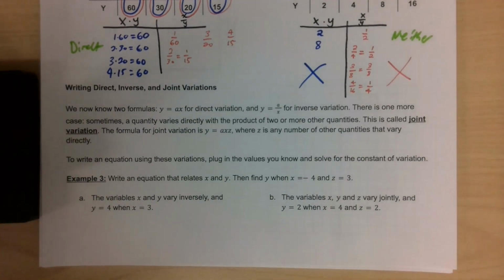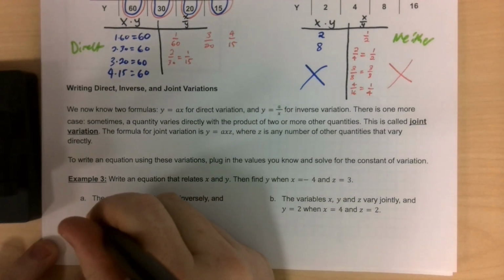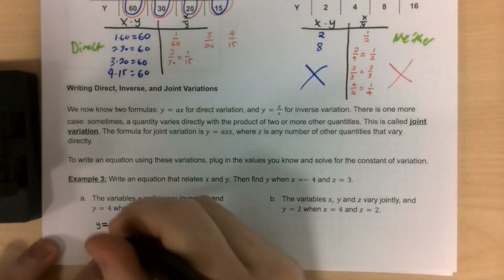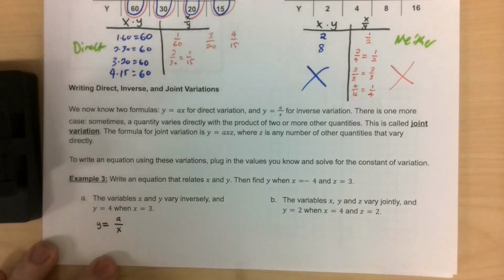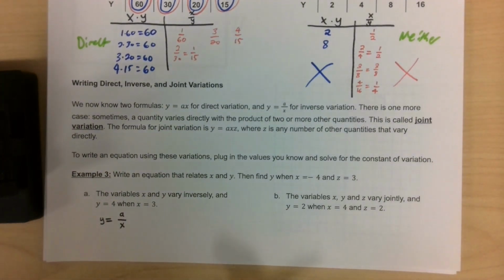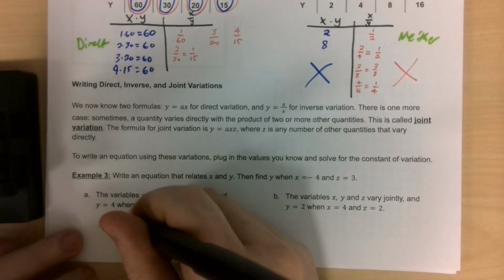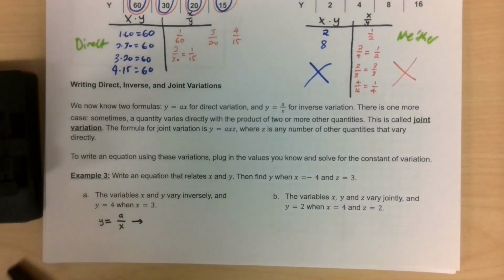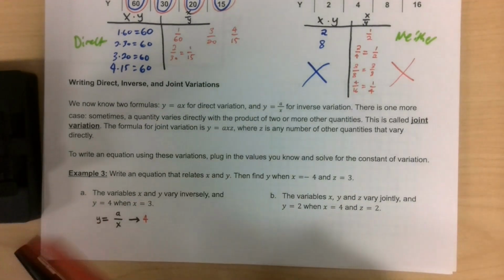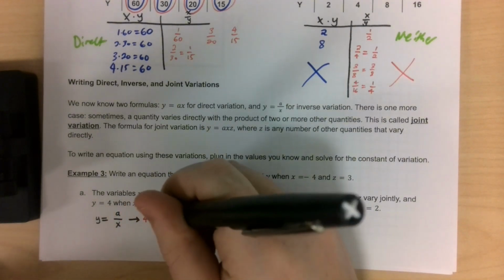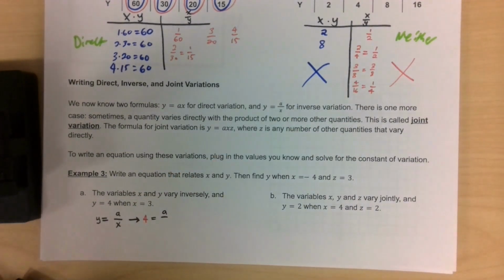So if x and y vary inversely, we know that y is going to equal a over x. Now, that y equals 4 when x equals 3 tells us that we can plug those two in to find our constant of variation, a. So y is 4. 4 equals a over 3.